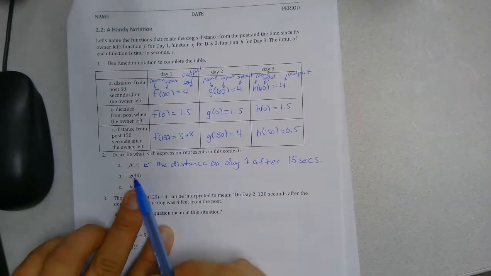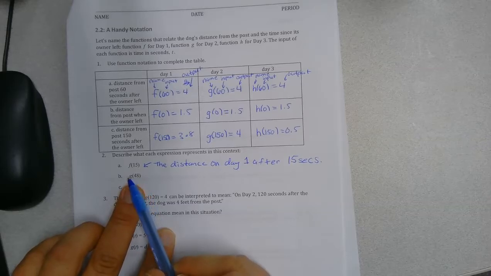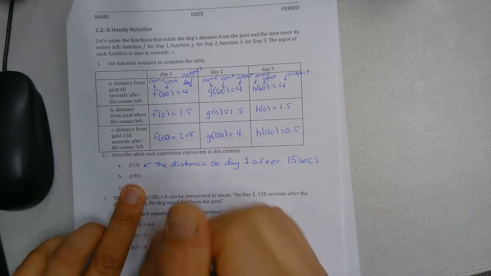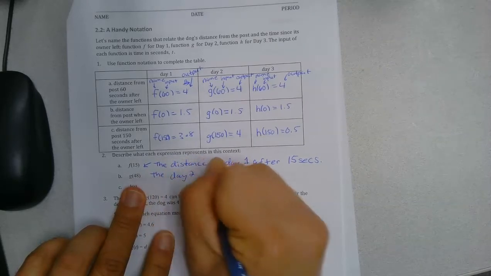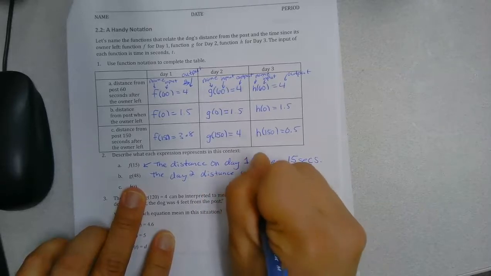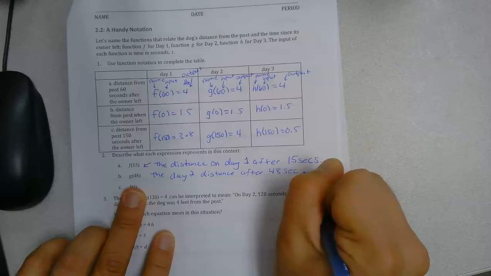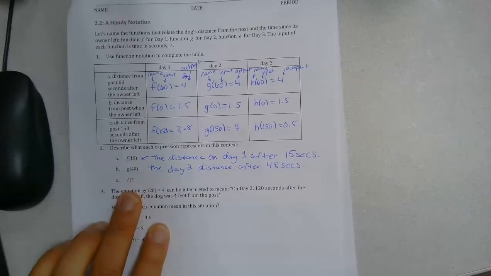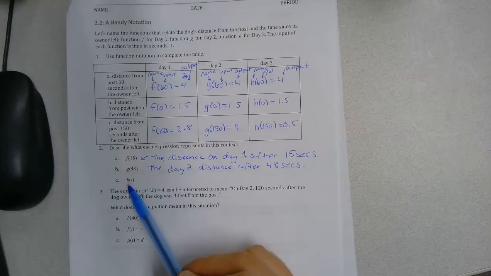And then g of 48, so this is day 2. We can say the day 2 distance after 48 seconds. And then h of t, this would be the day 3 distance after time t.